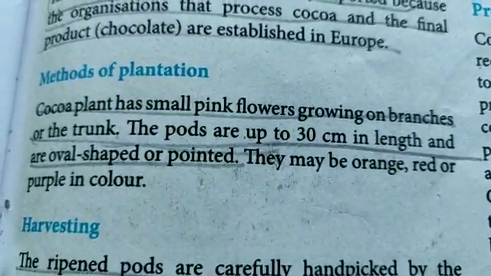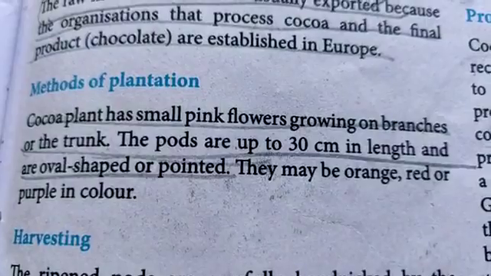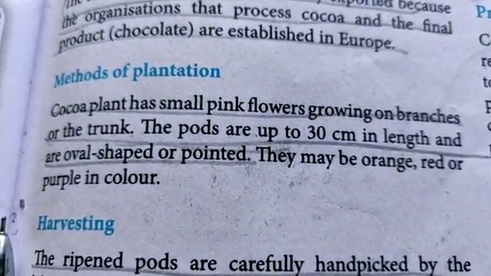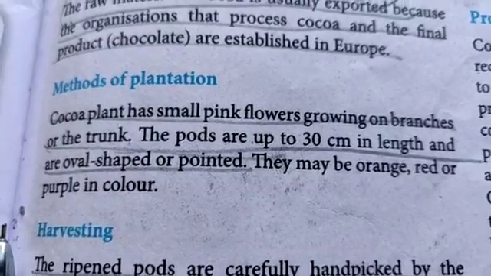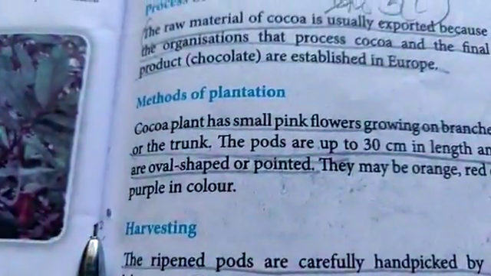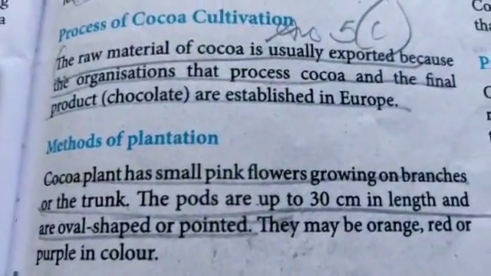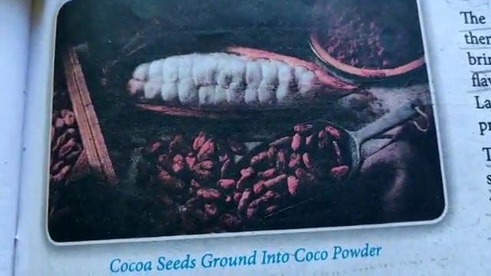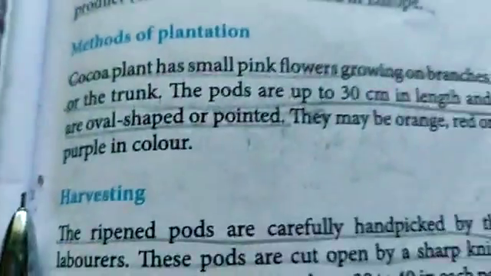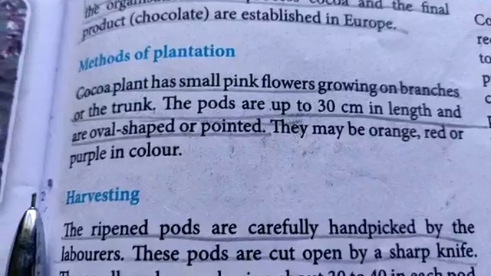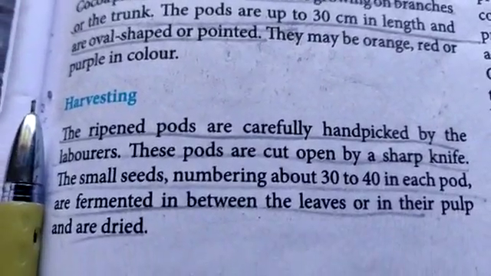Now, methods of plantation. The cocoa plant has small pink flowers growing on branches or the trunk. The pods are up to 30 centimeters in length. You know your small ruler is 6 centimeters in size, so you can imagine what 30 centimeters will be. They are oval shaped and pointed; a picture of it is given here. They may be orange, red or purple in color depending on the variety of the crop.